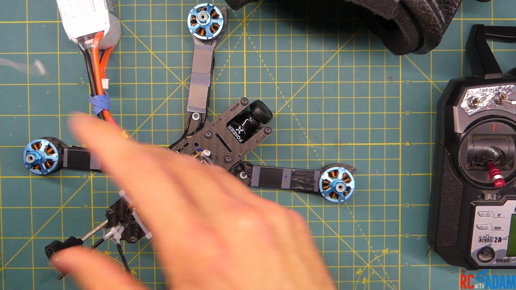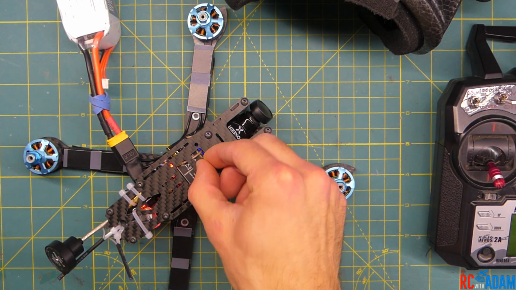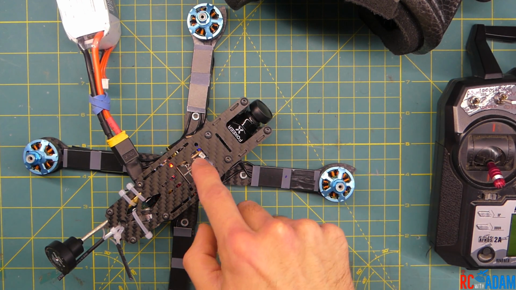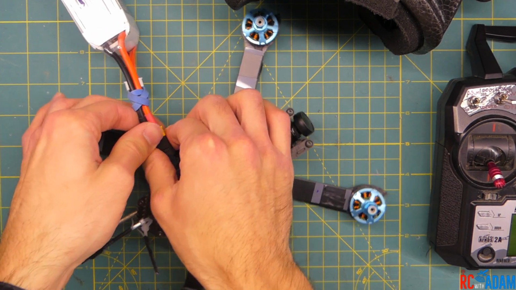So we can get rid of this, and you can just tuck this little guy in there if you like, and we can just get it out later with tweezers or something. I'll go ahead and unplug this.